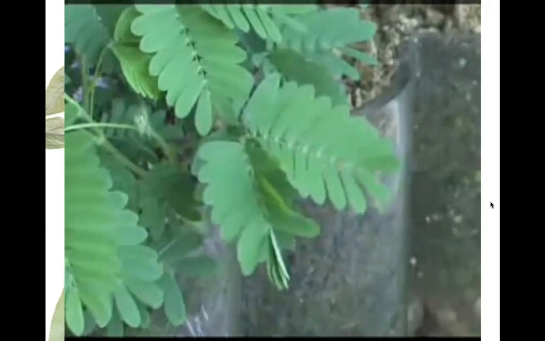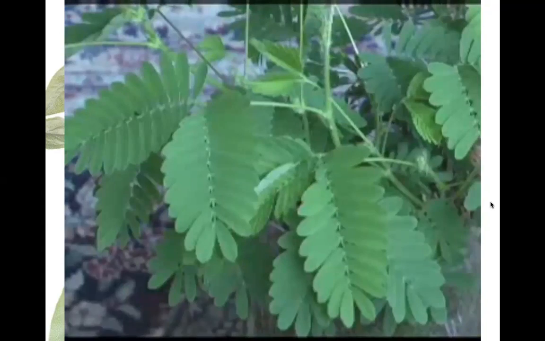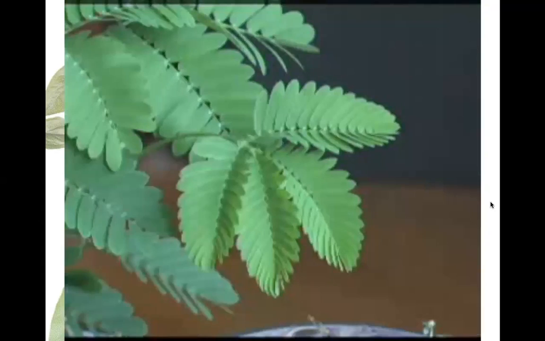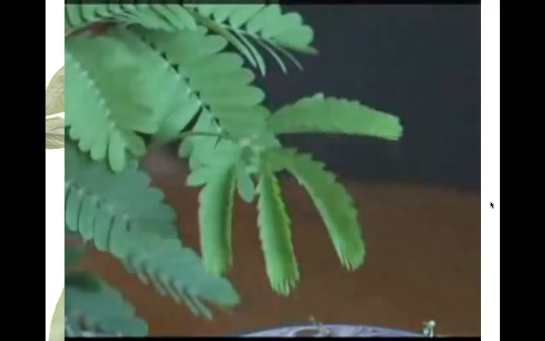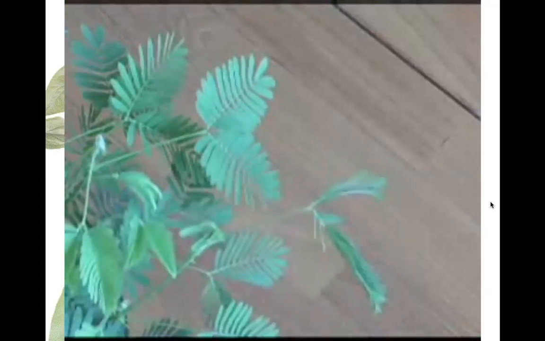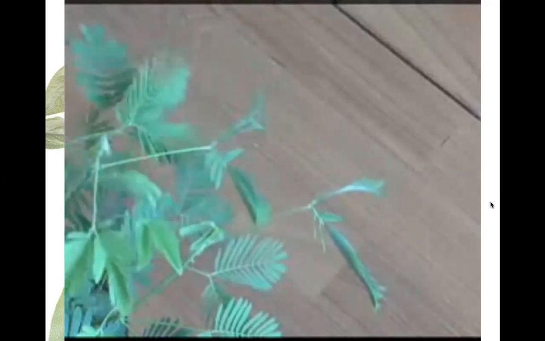Even with a marker, so it doesn't even have to be a warm human hand. It can just be anything really. So only the parts of the plant that are directly touched are going to respond. So here he touched the base of those compound leaves, so all of those compound leaves fold. But the rest of the plant doesn't respond.